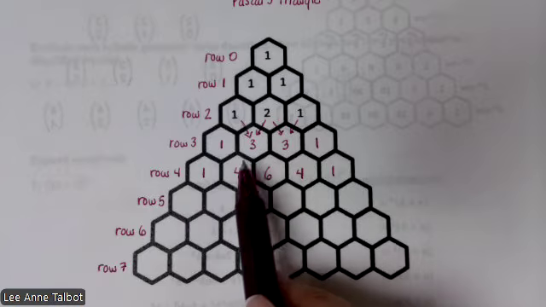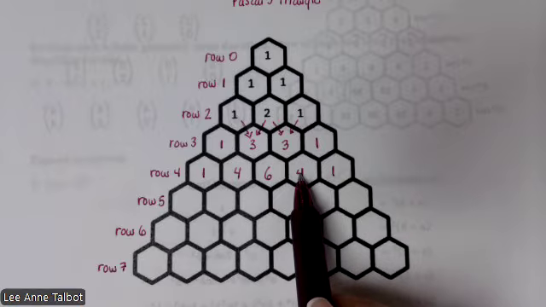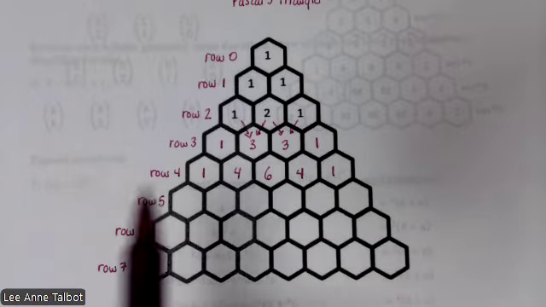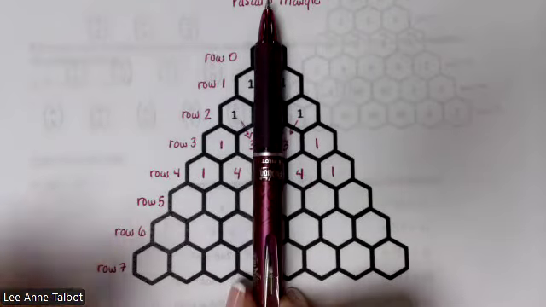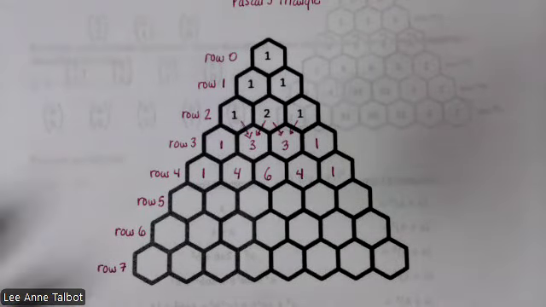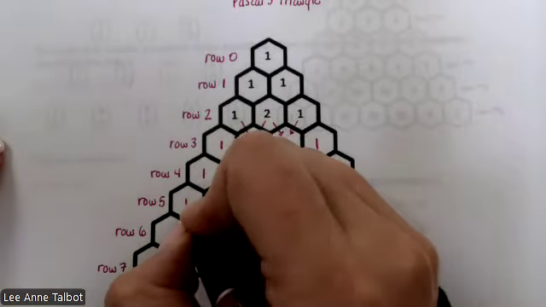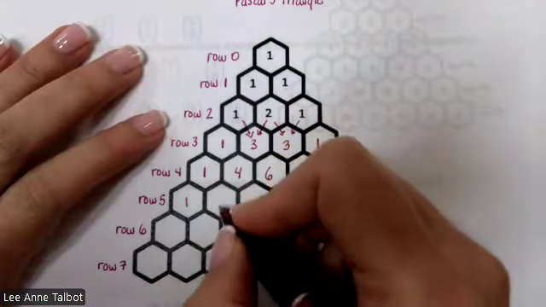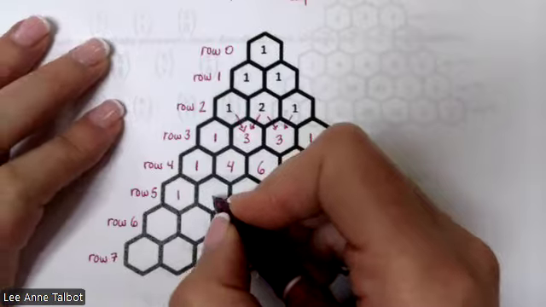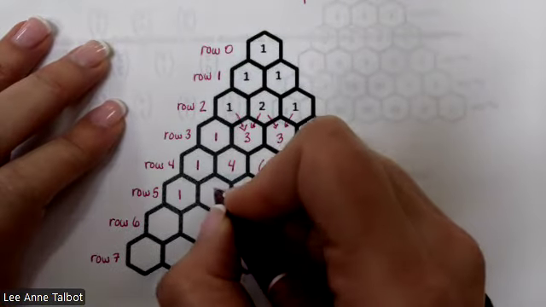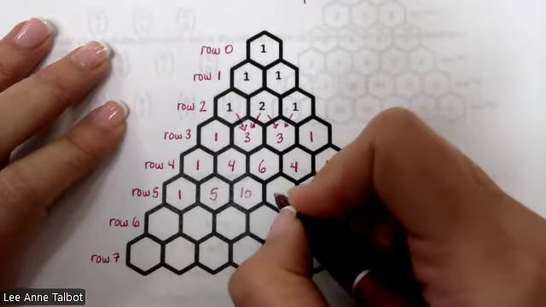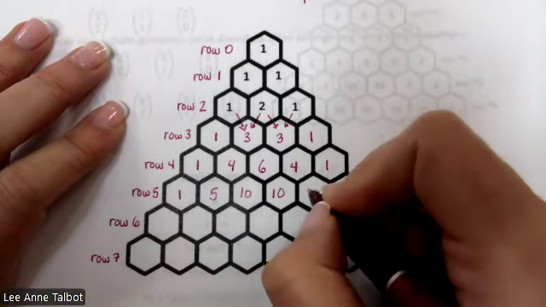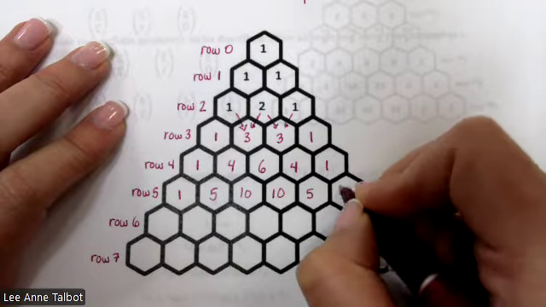So if you figure out this box, the other will automatically match. You could draw a line of symmetry down the middle of the triangle. It has to match on both sides. Okay, row 5. 1. What is it? 5, 10, 10, 5, what?